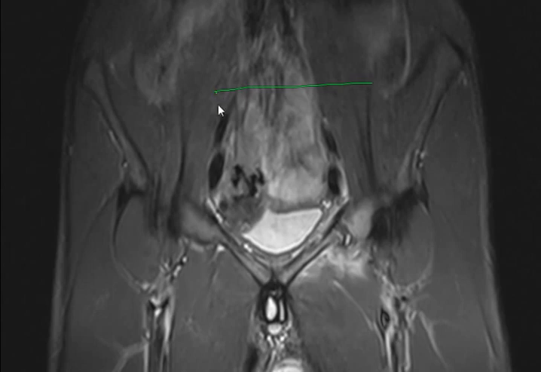So this is the... Give me the mouse, it will be easier for me. So if we consider this the pubic bone, I'm not a very good painter. So this is the superior pubic ramus, and this is the inferior pubic ramus, and we have something here, and we have something here. So we have two lesions exactly opposite each other. One within the superior pubic ramus, one within the inferior pubic ramus.